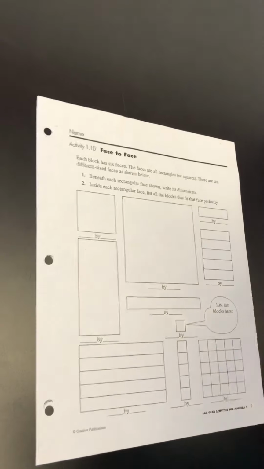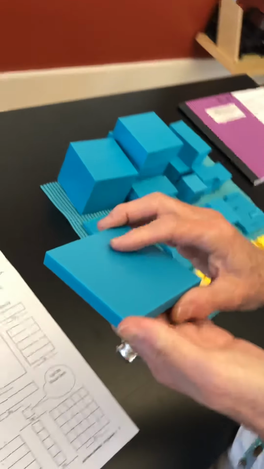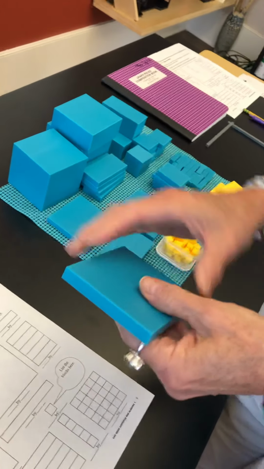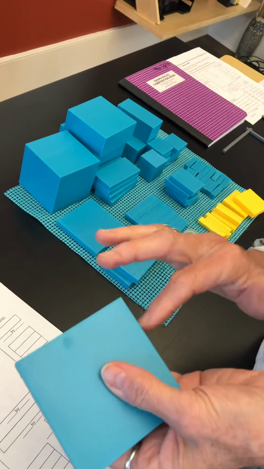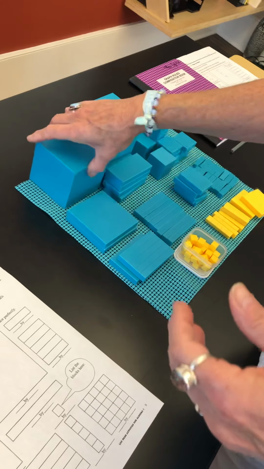So each block has 6 faces. Even these little thin ones have 6 sides. So let's look. 1, 2, right? And then all of these little sides, 3, 4, 5, 6. So 3-dimensional blocks like this have 6 sides.